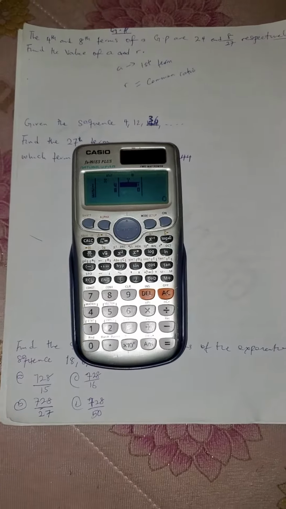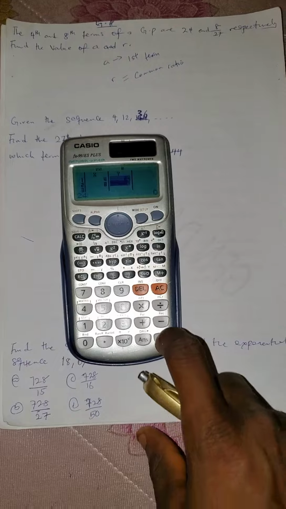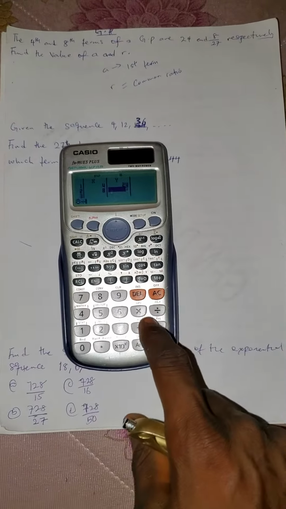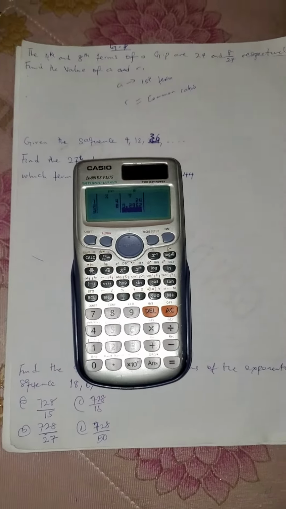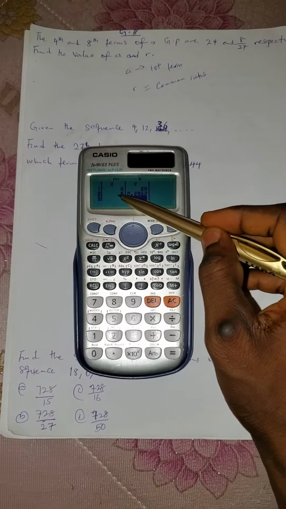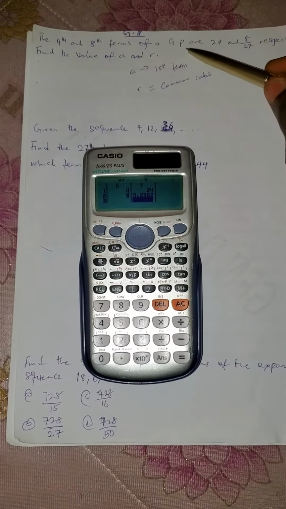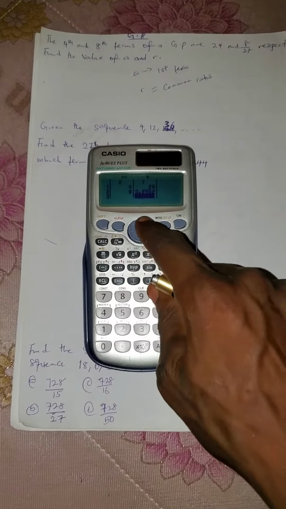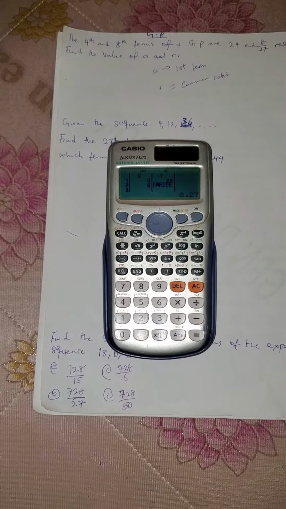Now, go to the value of the fourth term. The value of the fourth term, say it is 24. Then the next one is 8 divided by 27. That's the eighth term. So as you can see, the fourth term is 24 and the eighth term is 8 divided by 27. That's why they say the fourth and eighth term of this GP is 24 and 8 over 27 respectively. So you can express this as a fraction as well. That's 8 over 27. Can you see?